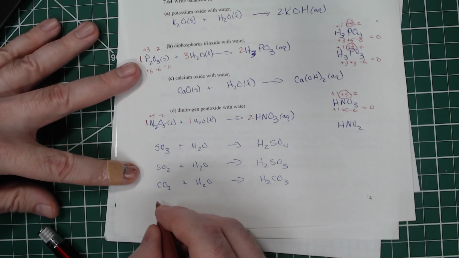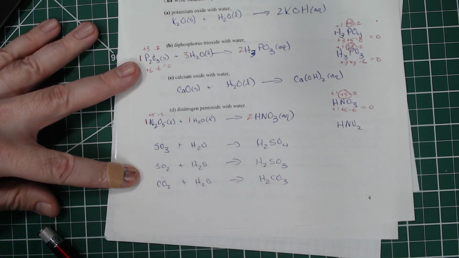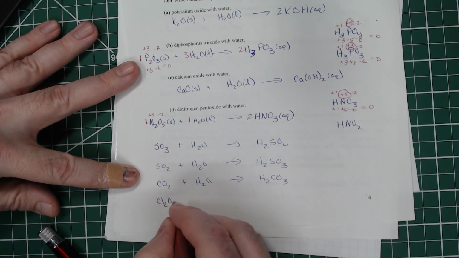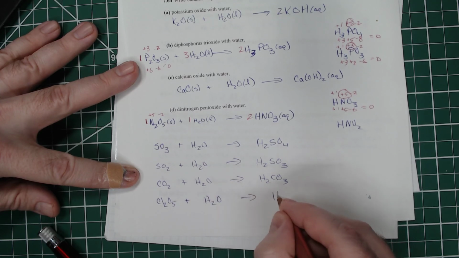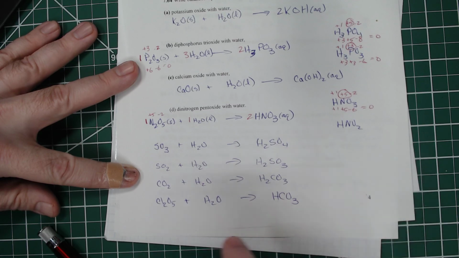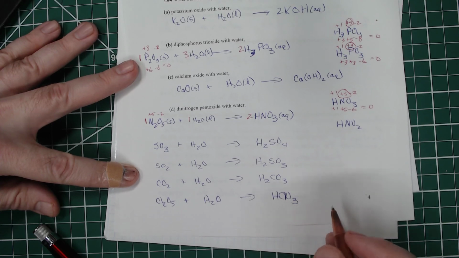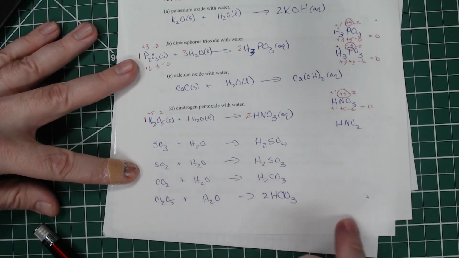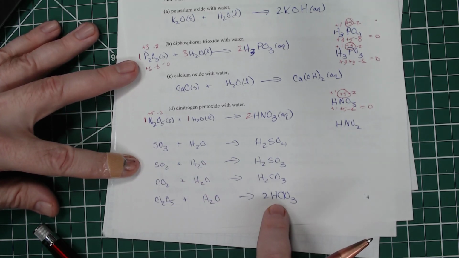I'm trying to think of some other ones here. Like chlorine, there's a whole bunch of them. Cl2O5 plus H2O will give you HClO3. You'll see the oxidation state is +5 there. So those are just a few examples of some acid anhydrides that get turned into acids when you add water to them. Kind of interesting.